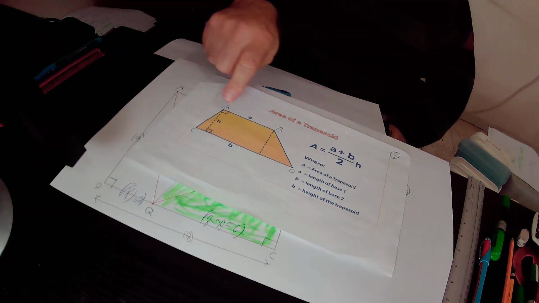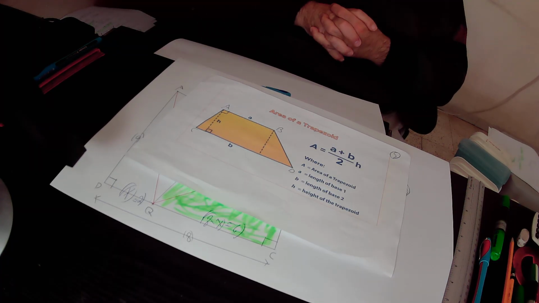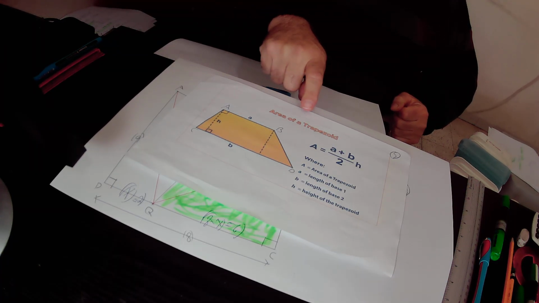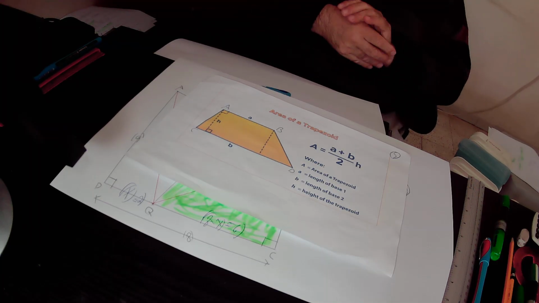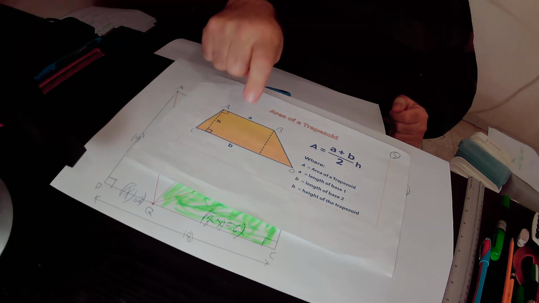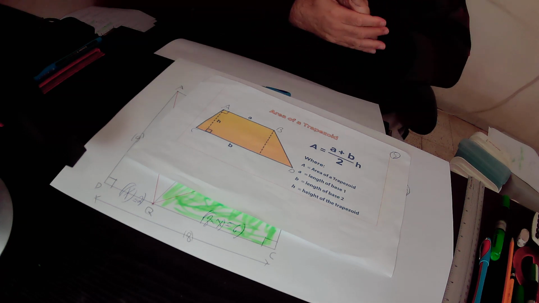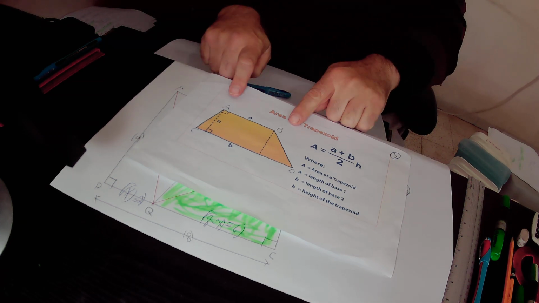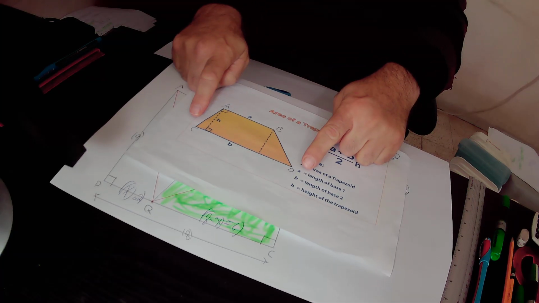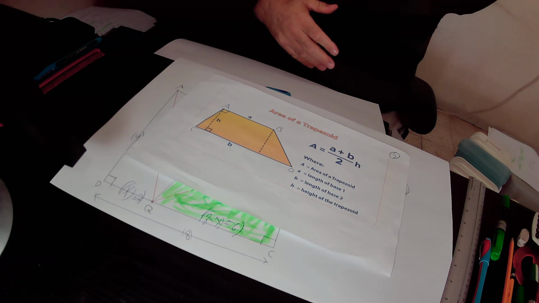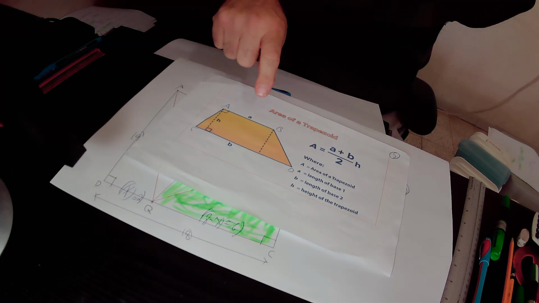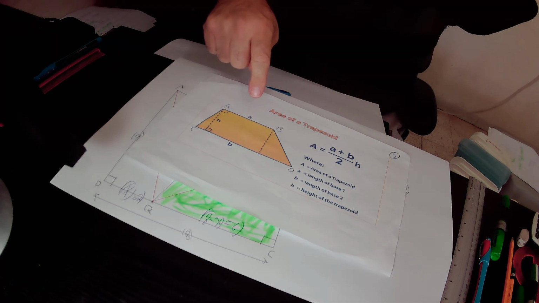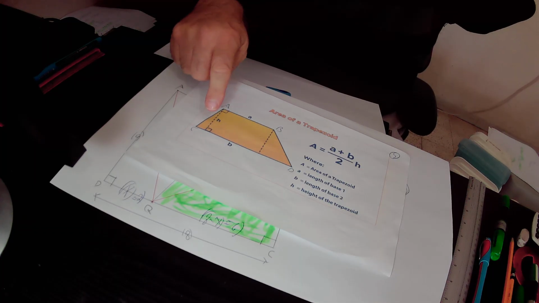This is trapezoid ABCD. Side AB is parallel to side CD. Those two parallel sides are defined as the bases of the trapezoid. So if side AB equals A and side CD equals B, then the area of this trapezoid ABCD must be equal to the sum of those two parallel sides, that is A plus B, times the height H over 2.